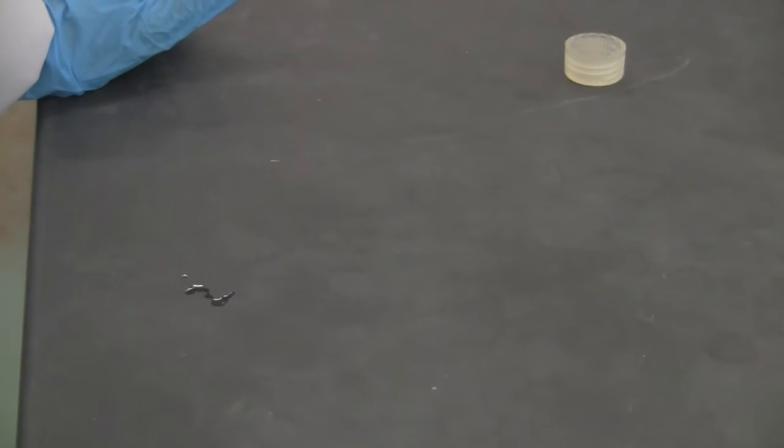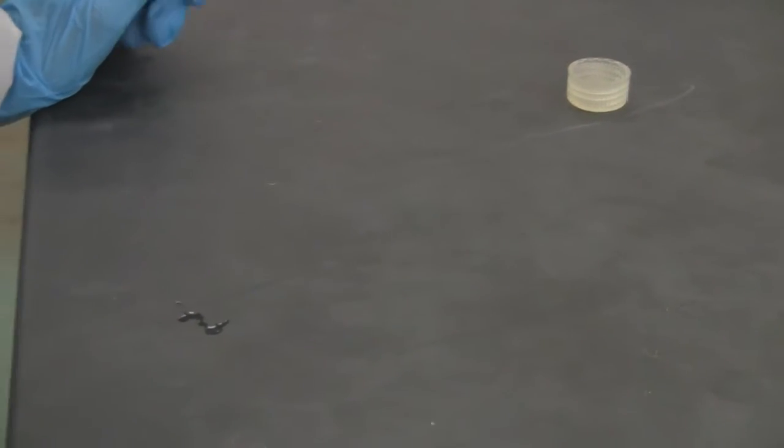Now this is part A, step 1 through step 5. Now I'm going to take a Ziploc bag and put some dry ice in there. The dry ice is the solid state of carbon dioxide. So I'm going to put the dry ice into the Ziploc.